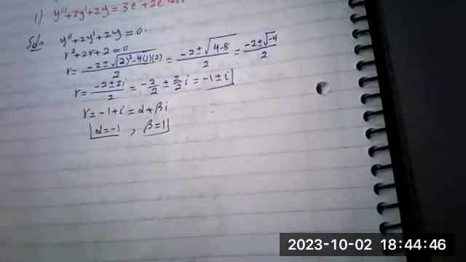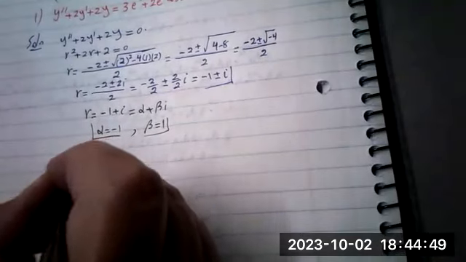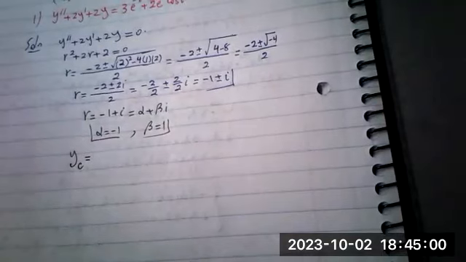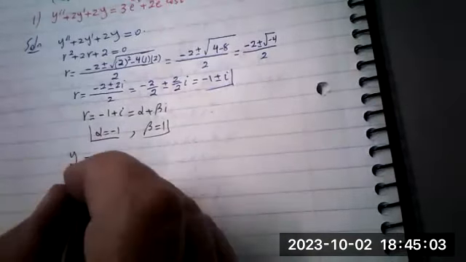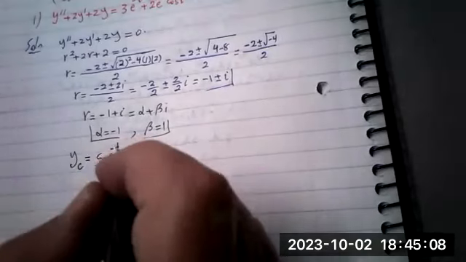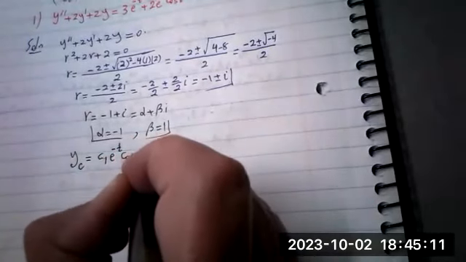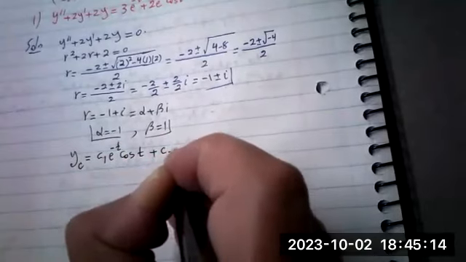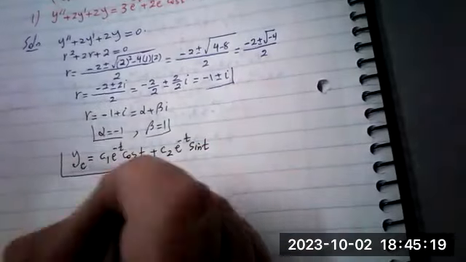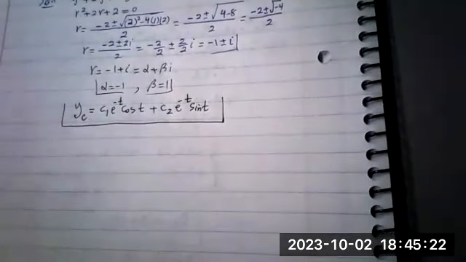Identify your solutions. yc equal to, remember, e to the alpha x cosine of the beta x, and the other one. Since the variable is t, you go with the t. So yc would be c1 e to the negative t cosine of t plus c2 e to the negative t sine of t. So this is going to be your yc. You get this one today.